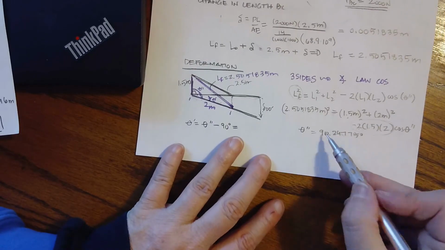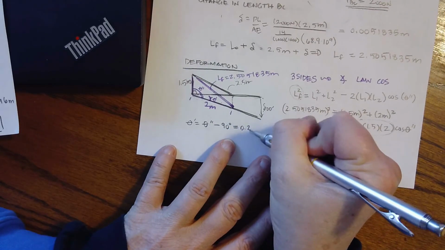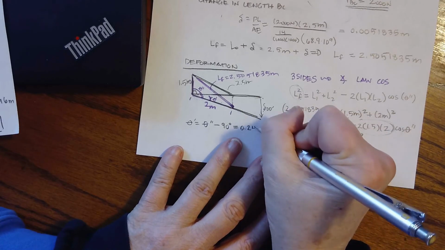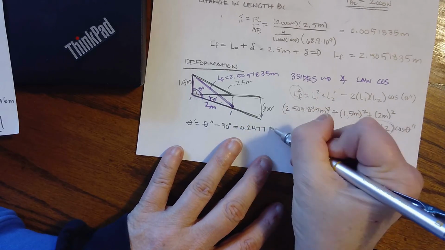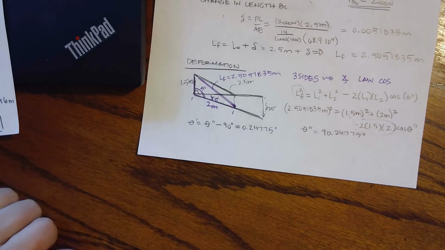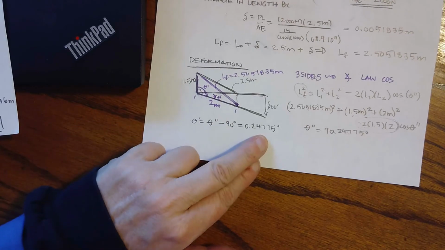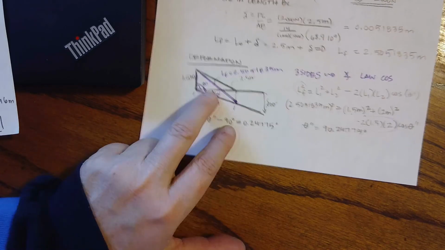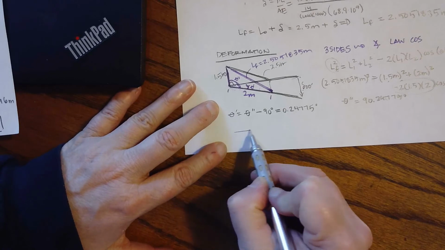And that gives me 0.24775 degrees. Okay, so that little tiny, you wouldn't even be able to notice that. It's so tiny.